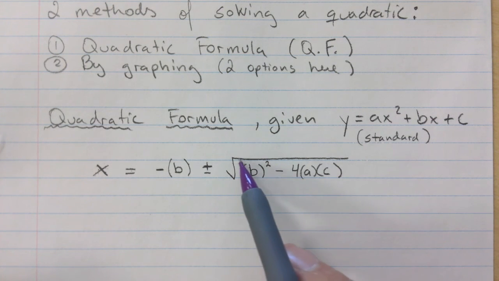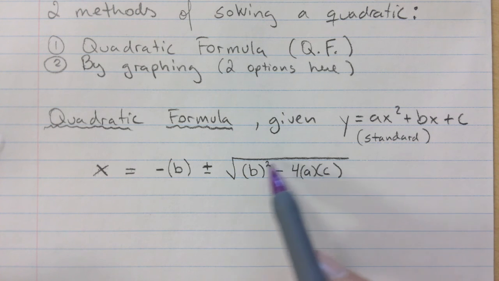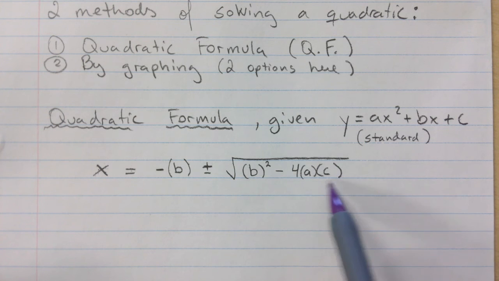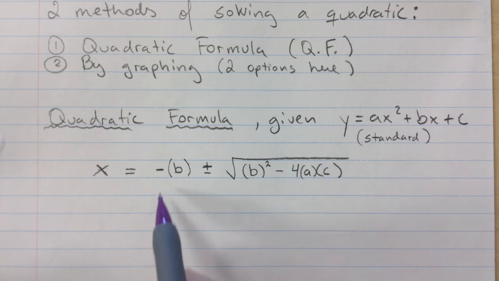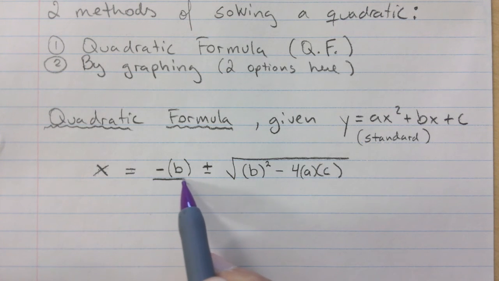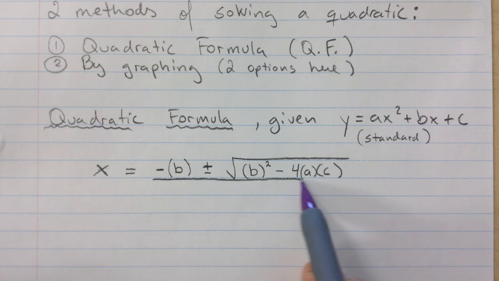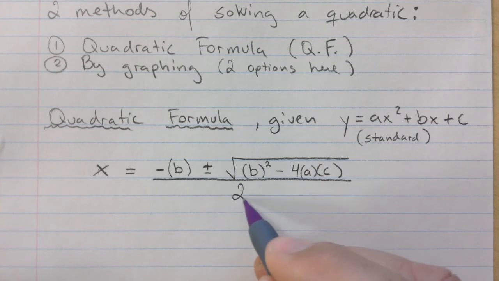And notice that the square root is taking everything under its wing, not just the b squared, it's everything here, over 2 times a.